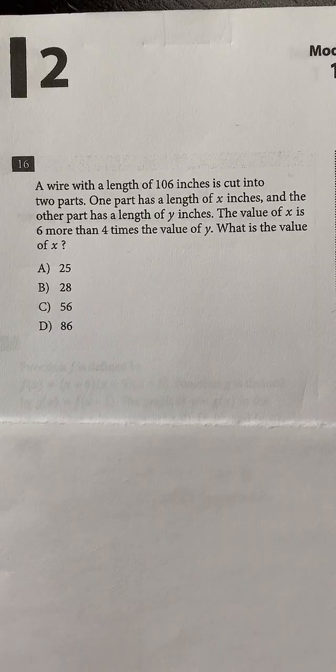So if you think you know the answer, you could just go ahead and put your answer choice in there. Let's see how it goes, because I will go over it step by step so you can actually see what it is.